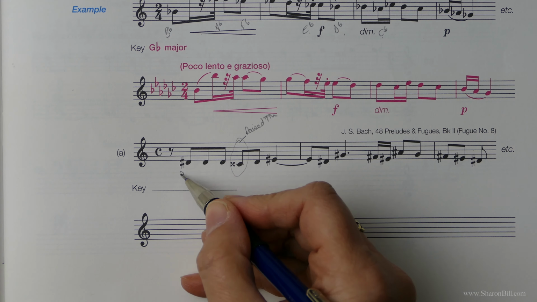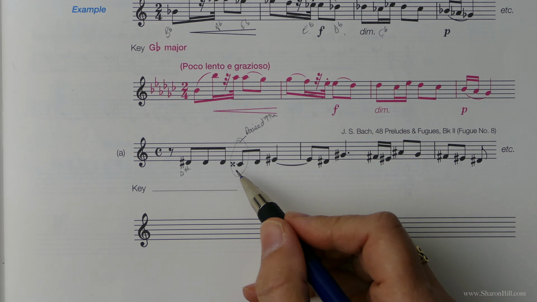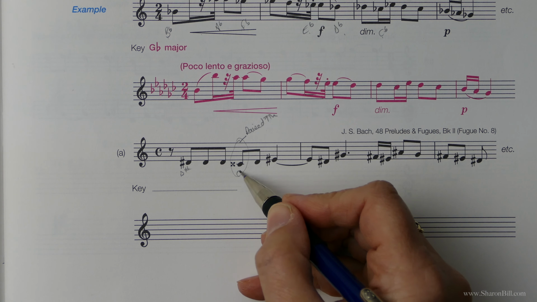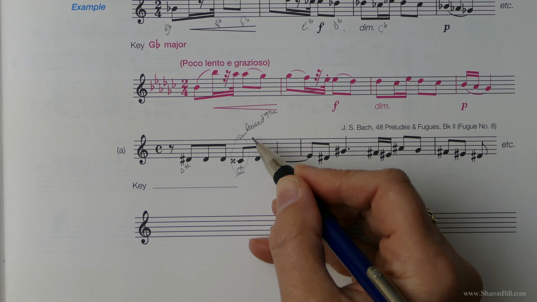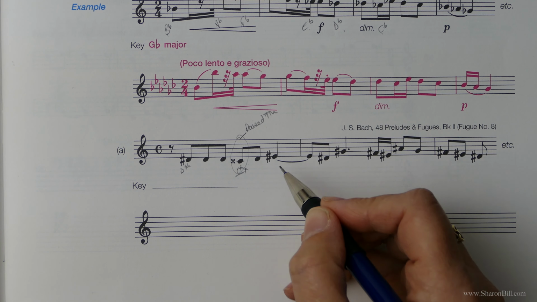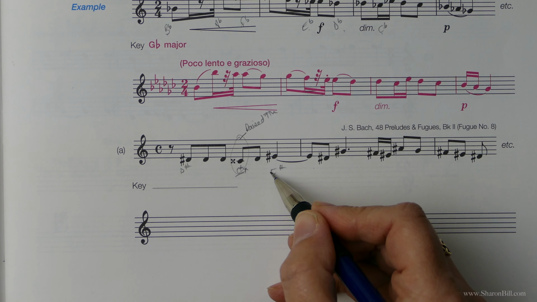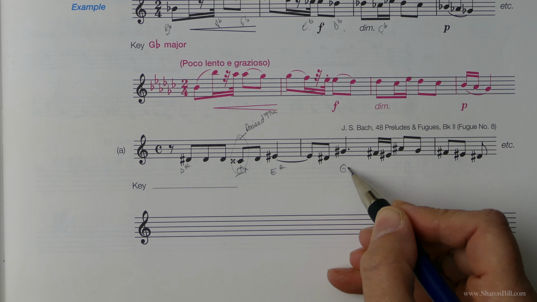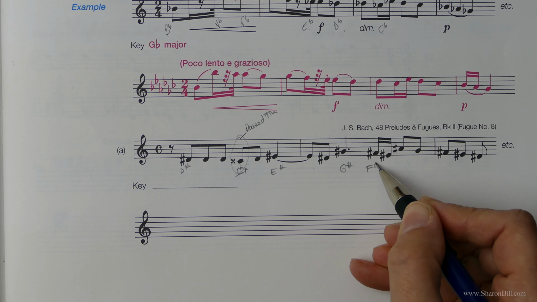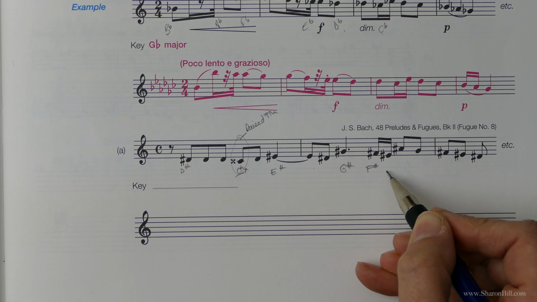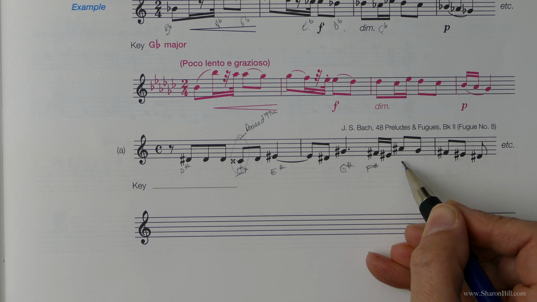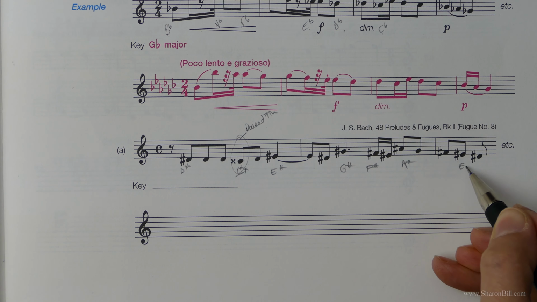So we've got D sharps. There's our C sharp that's been raised to a double sharp. We've got E sharps, D sharp again, G sharps, F sharps, A sharps and E sharps.